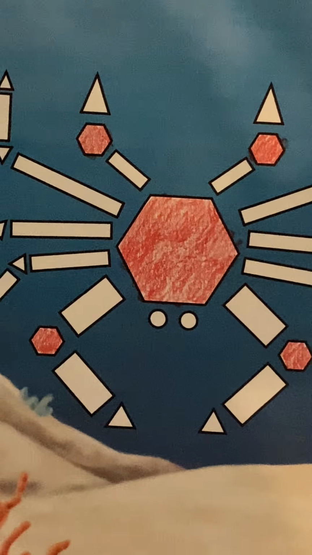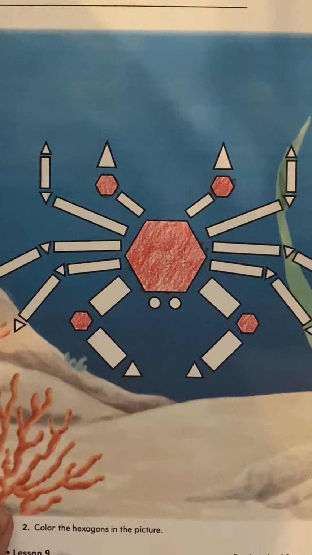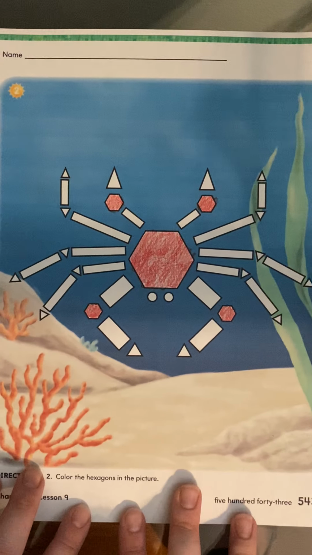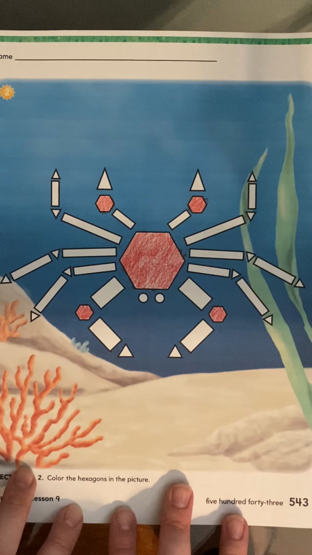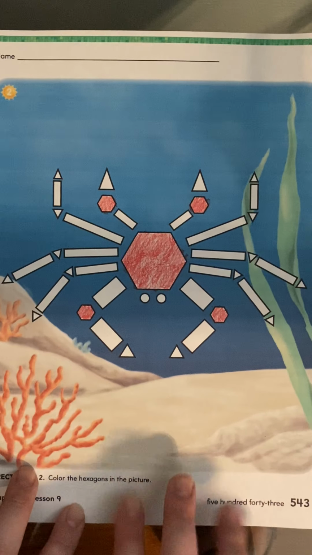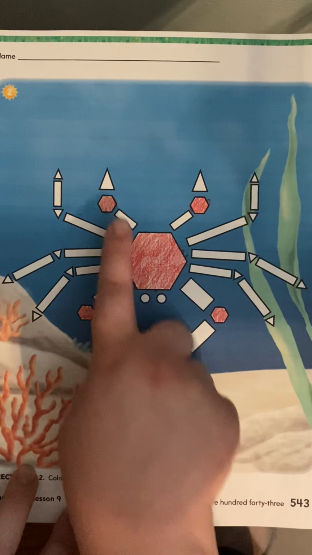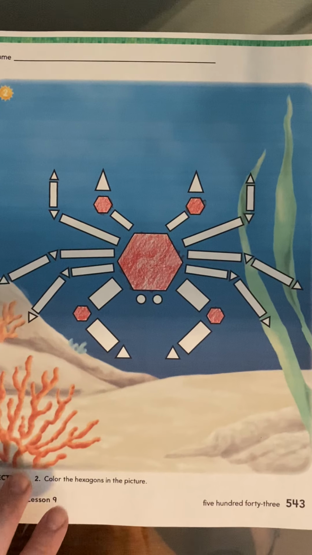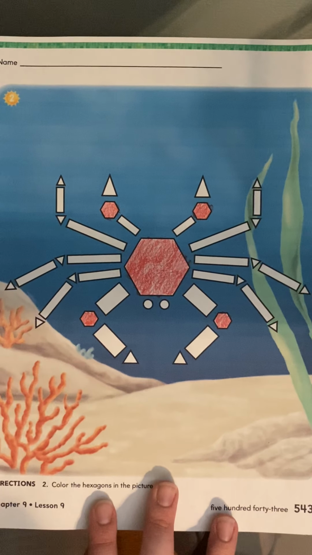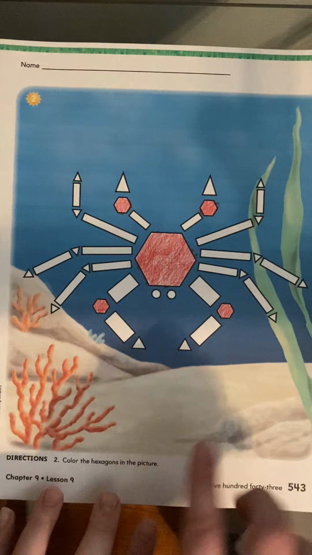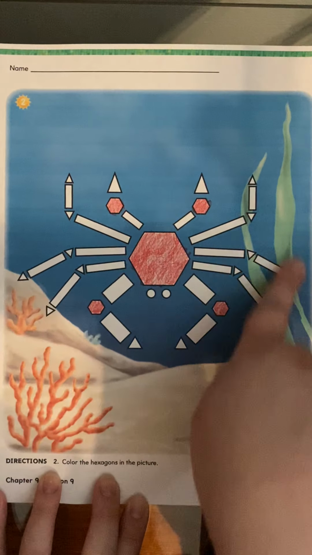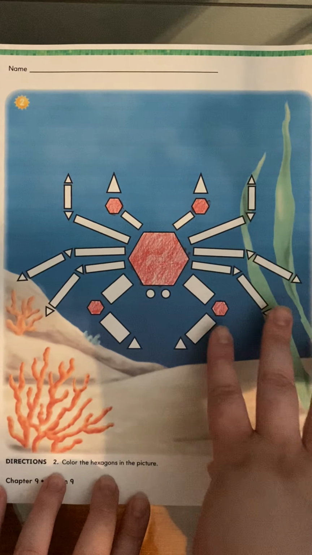Let's double check. Let's look at this picture again and make sure we didn't miss any. What do you think? Does it look like we got them all? Yeah, I think we got them all. We have 1, 2, 3, 4, 5. Nice job. Now, if you look at this picture again, you can kind of see that this makes a crab or some kind of animal that lives in the ocean.